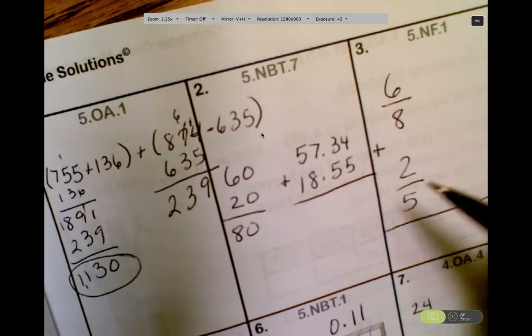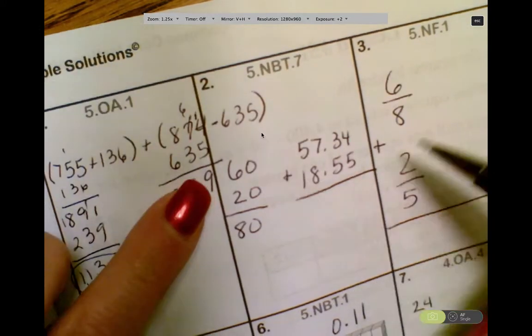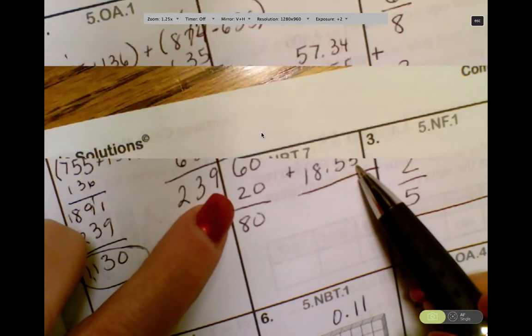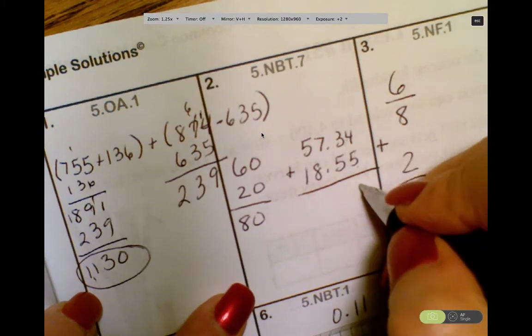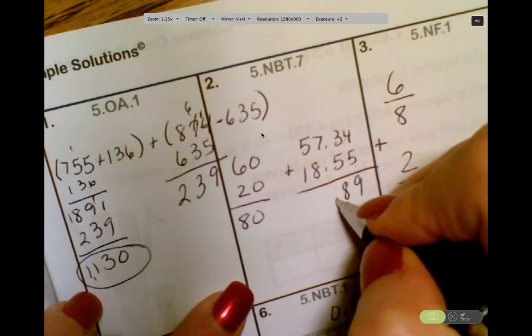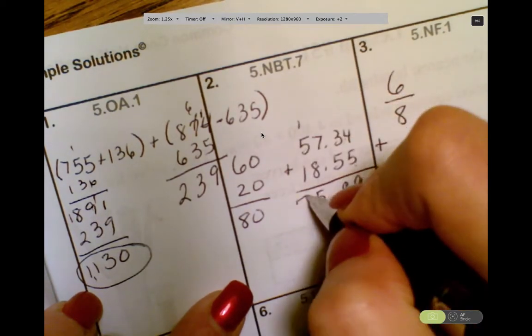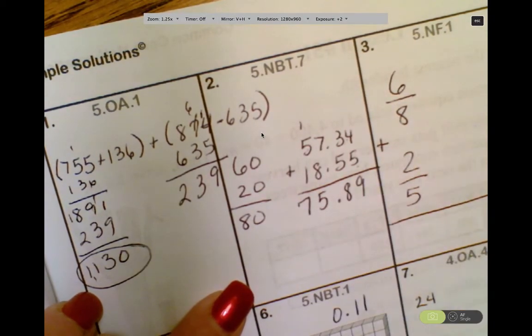All right, it says to estimate first, so I rounded this number to 60 and this number to 20 because I want to be able to do those in my head. And now I'm going to actually add them. 9, 8, put my decimal. 15, carry the 1. 7, 75, and 89 hundredths.